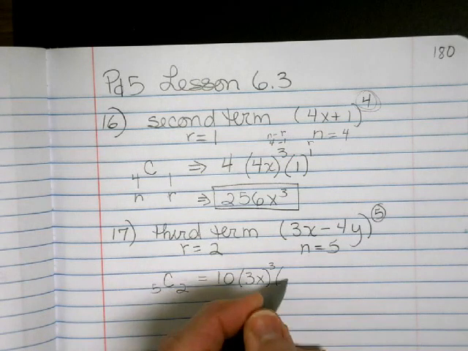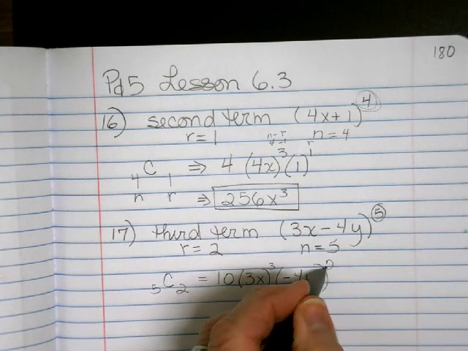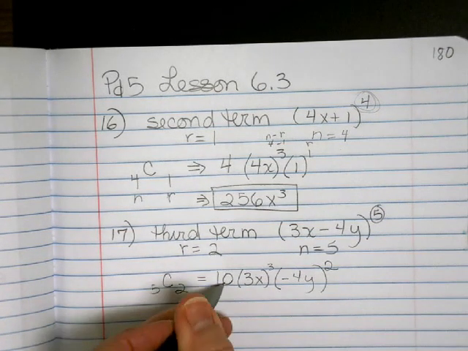And you take your first term. 5 minus 2 is 3. Your second term, r is 2.